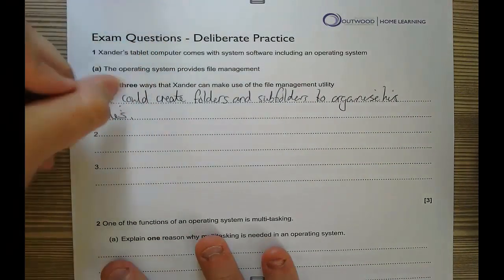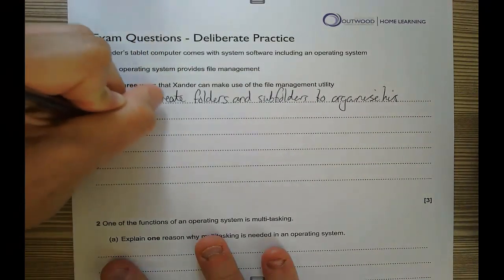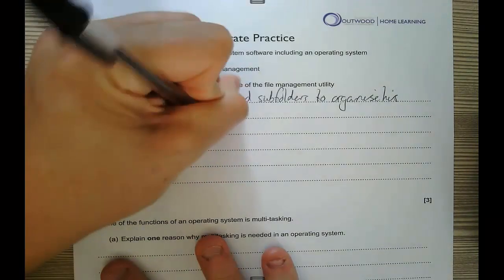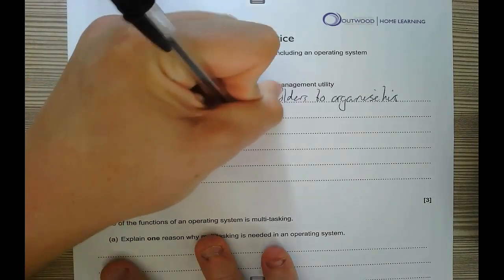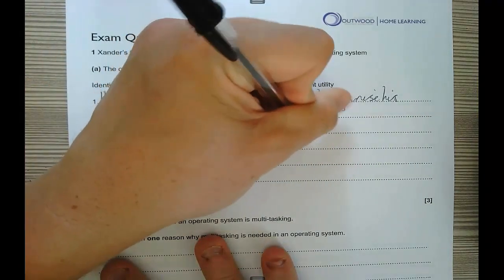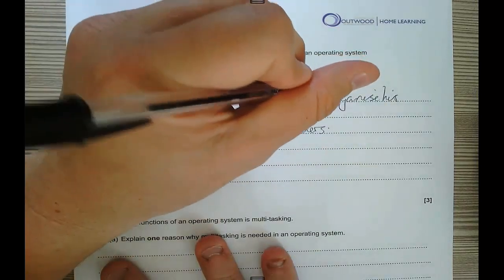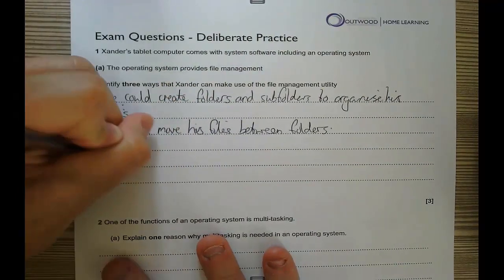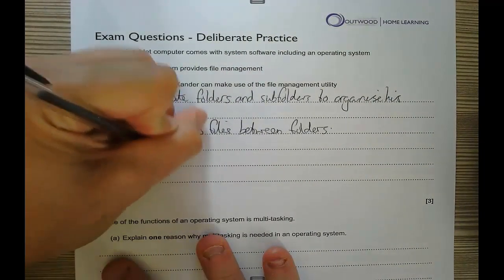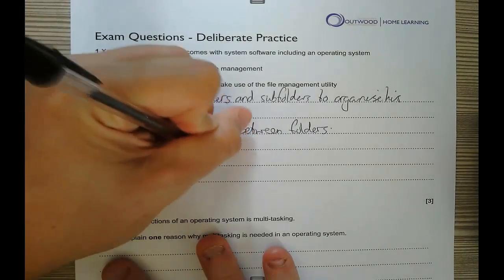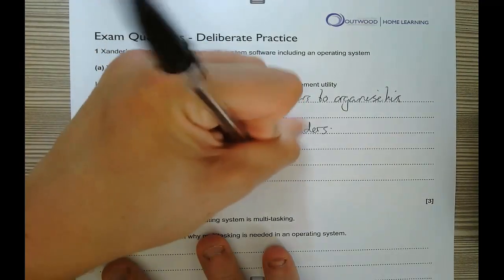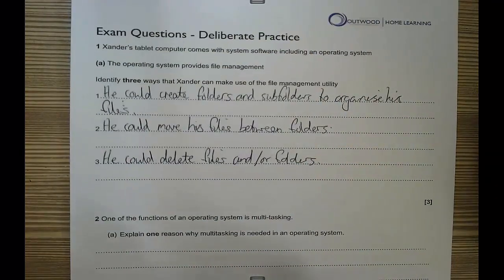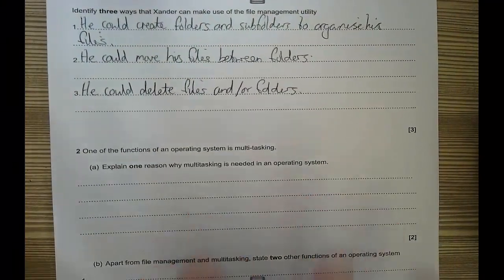Okay, I'm going to say he could move his files between folders. And the final thing I'm going to say is he could delete them. Okay. So before we go on to the next question, let's have a quick review of this one then. So I'll just move this up very slightly so I can get the mark scheme on.